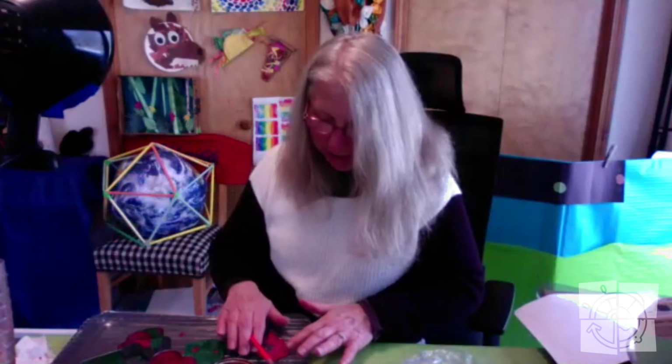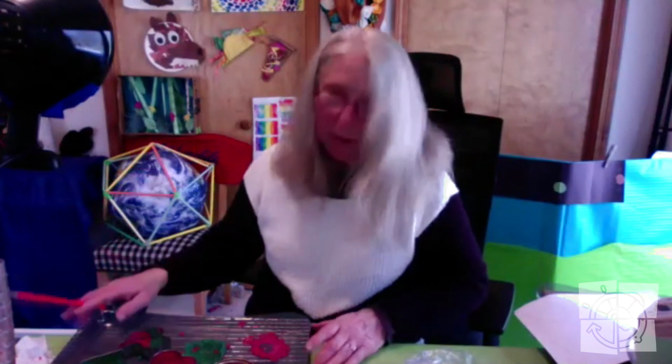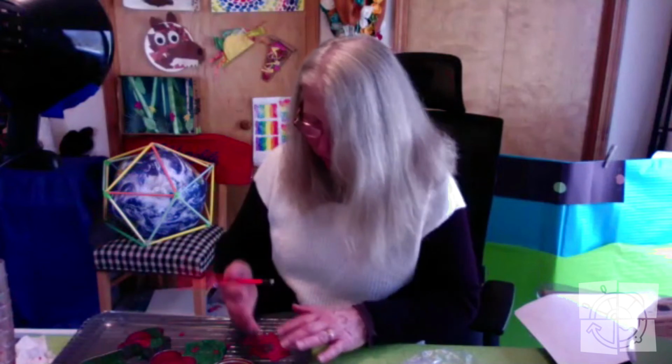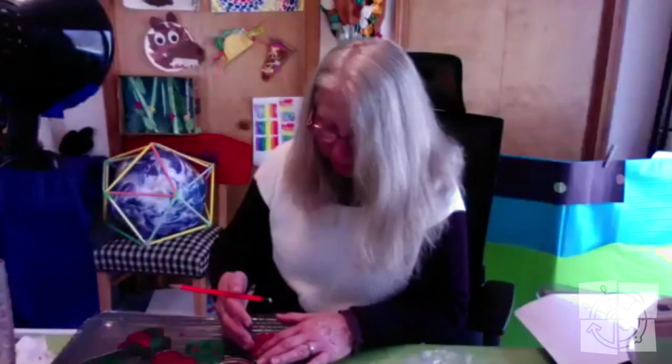Or if you press it down thin enough, like the one with my leaves on it, you can use it in a card that you send to somebody.